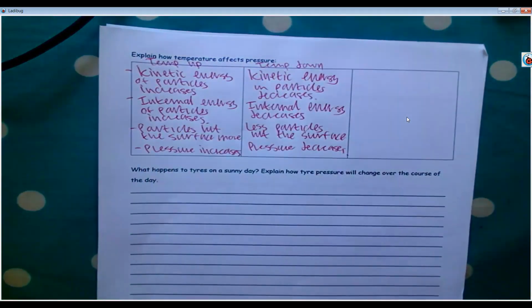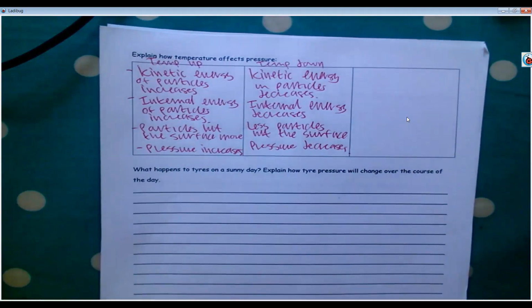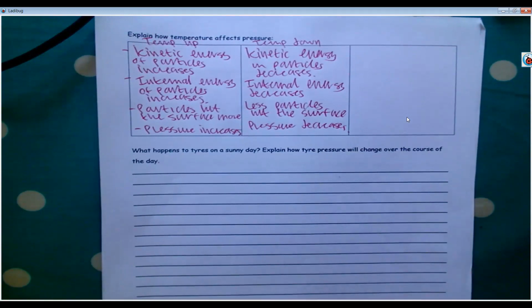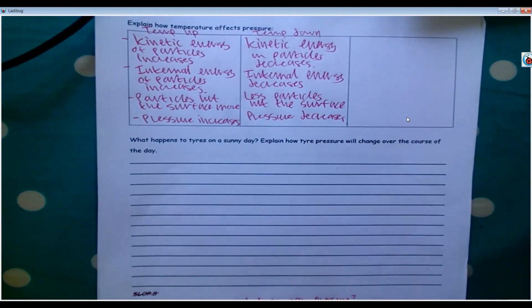So if you need to at this moment in time, pause the video and jot down any particular notes that you need from that. So what about a particular worked example? You've probably been going out riding your bike a lot at the moment during this current situation. So what happens to tires on a sunny day? Explain how tire pressure will change over the course of the day. So what about when it's a hot day?